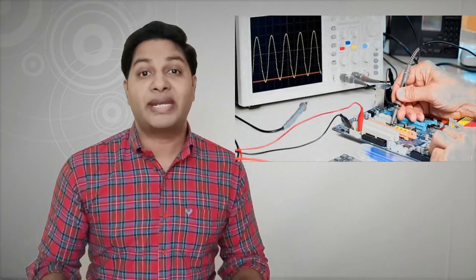All the combination of subjects, labs and practicality is nothing but your embedded system. This embedded system is a combination of software as well as hardware.